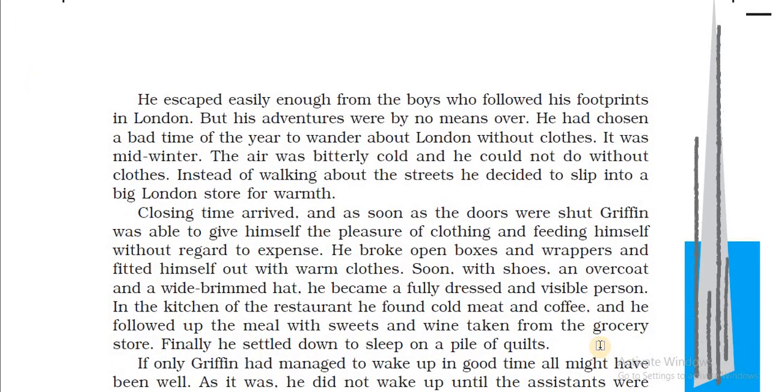He escaped easily enough from the boys who followed his footprints in London, but his adventures were by no means over. He had chosen a bad time of the year to wander about London without clothes. It was winter. The air was bitterly cold and he could not do without clothes. Instead of walking about the streets, he decided to slip into a big London store for warmth. That means that he escaped easily from the two boys who got tired following the footprints, and then the footprints also disappeared. So they stopped chasing him.